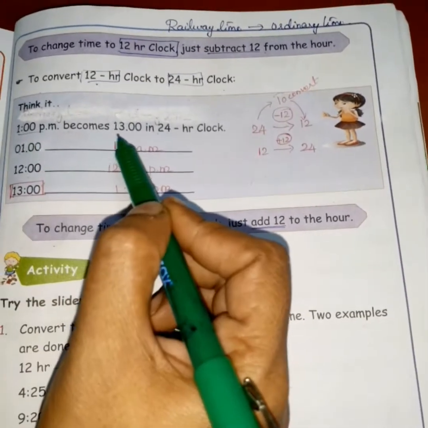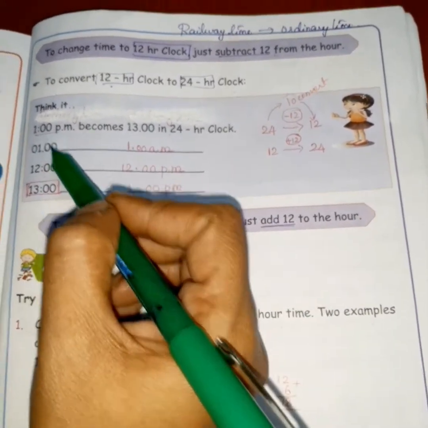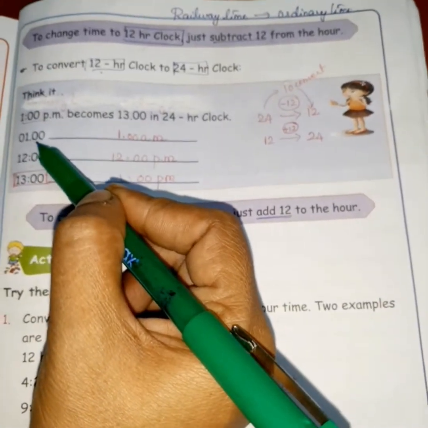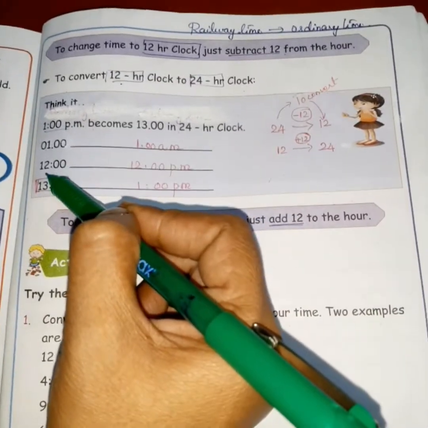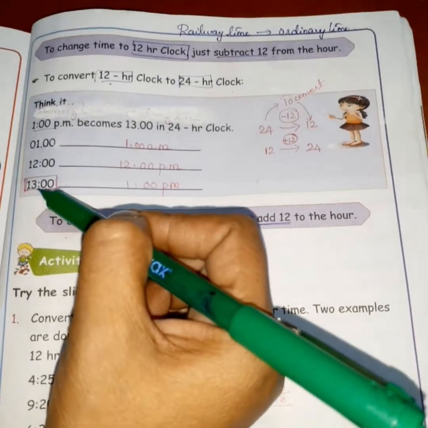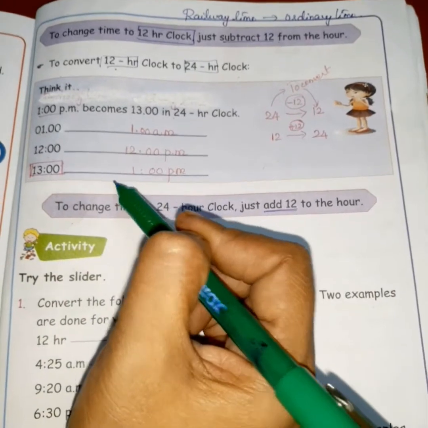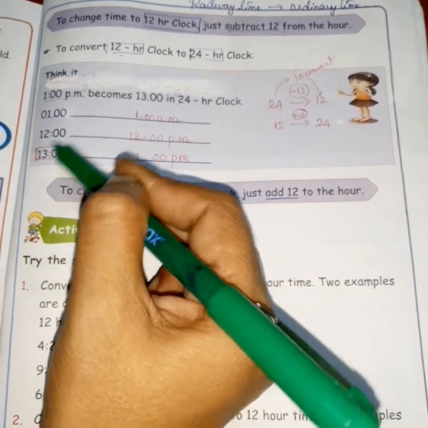How do you get the value of 13 in the 24-hour clock? 1 PM is 1 hour and 0 minutes. You add 12. So 12 plus 1 is equal to 13. So 1 PM in railway time is 13.